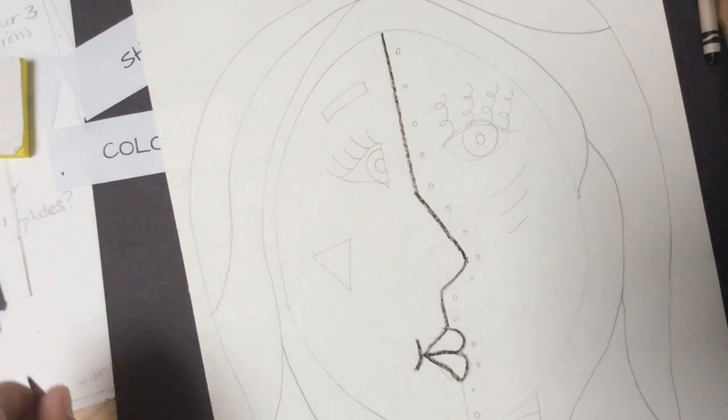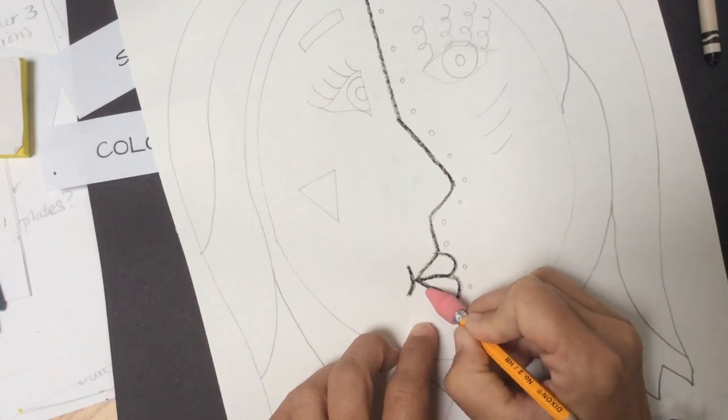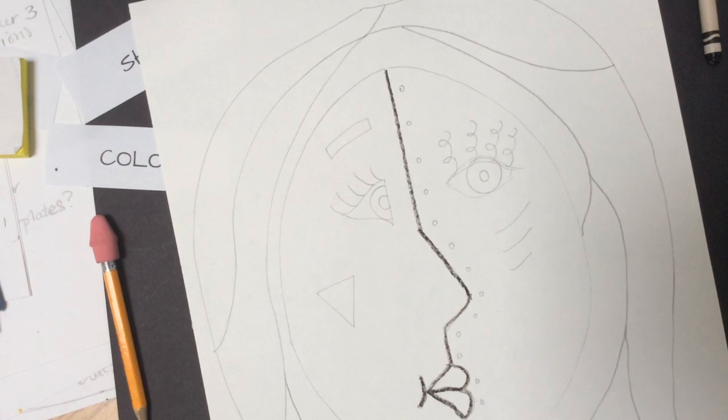So I'm going to do my best. If I get to an area where I have accidentally not gone over the pencil line, I'm just going to very carefully erase to the side of it. Next time in art, we'll talk about how we're going to apply a color pattern to our Picasso face.